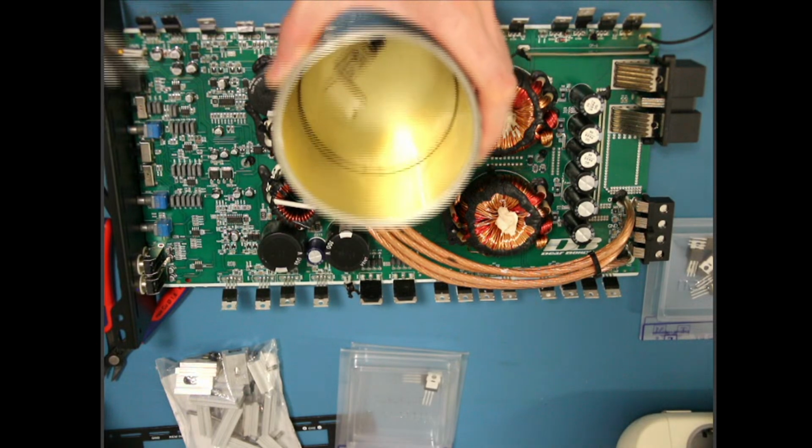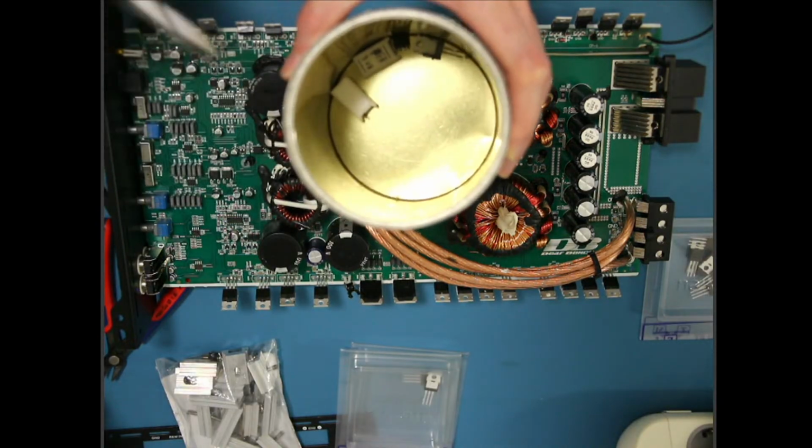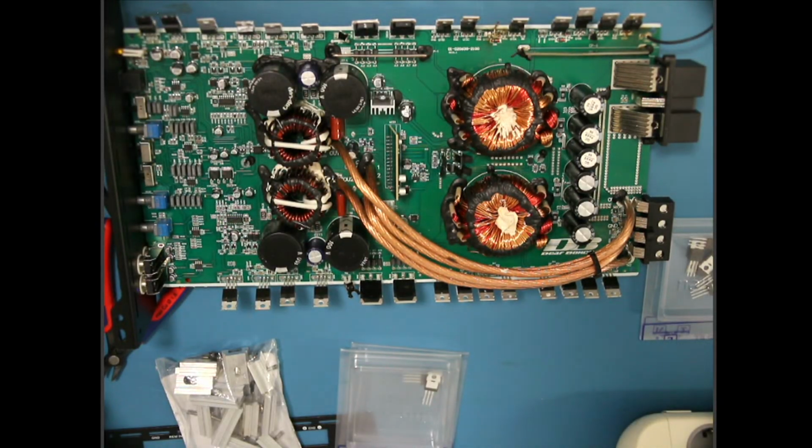We got a parts can. Let's also extract this leg. Did it break on me?